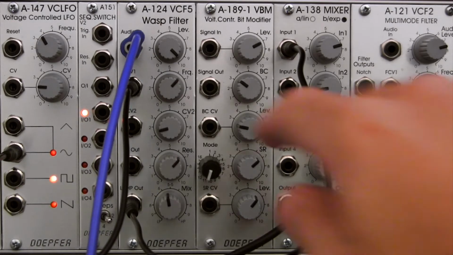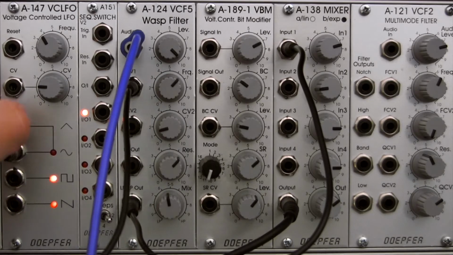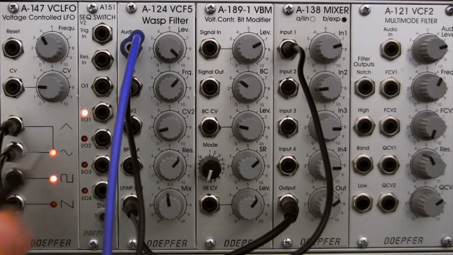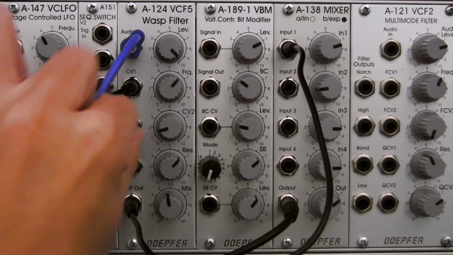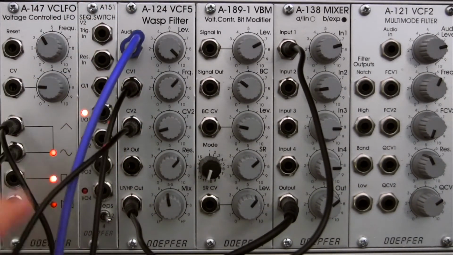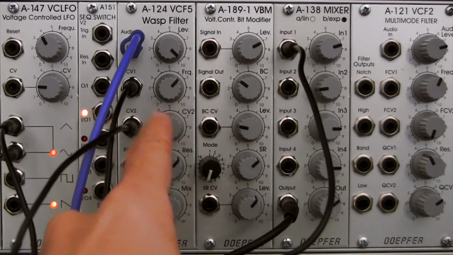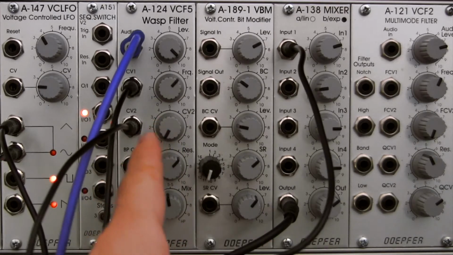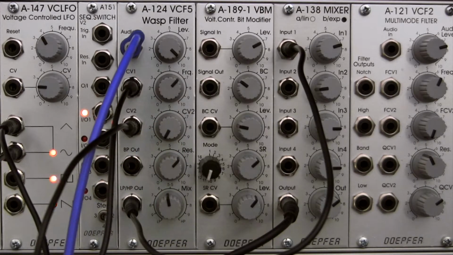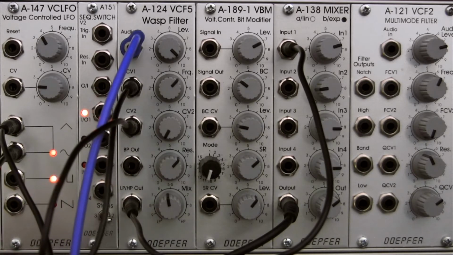But of course, there is this CV input number 2 over here, which we haven't utilized yet, so let's try that out. I'm going to take the triangle wave and patch it into CV2. So essentially what's going to be happening in my Wasp filter is my triangle wave and my sine wave are going to be summed and then fed to the cutoff. So if I turn it all the way down right there, we should just be getting our sine wave, as you can see, patched into CV1.